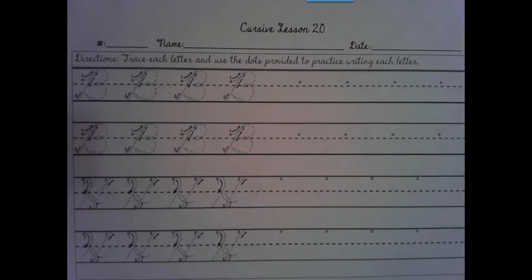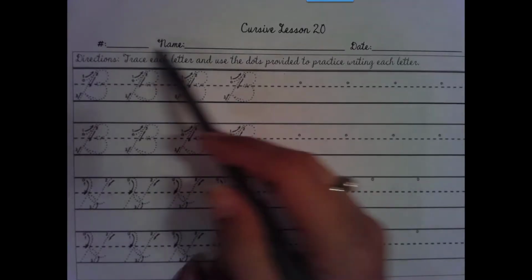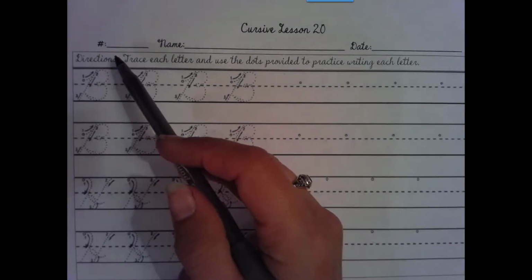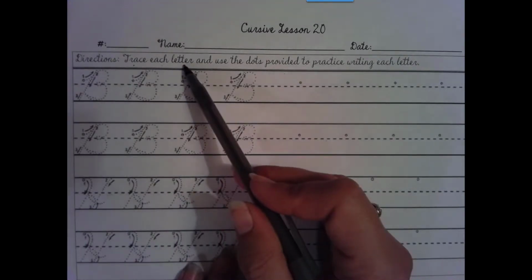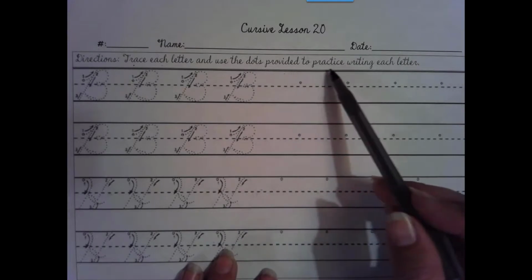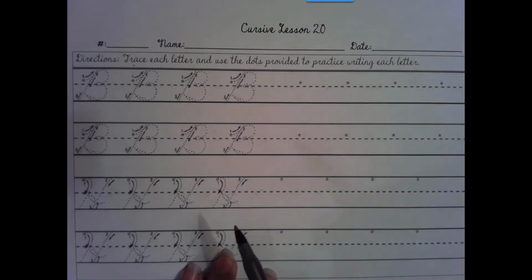All right, welcome to our cursive lesson 20. Make sure you put your heading on first, always. Your name, number, date, first and last in cursive. Our directions: trace each letter and use the dots provided to practice writing each letter.